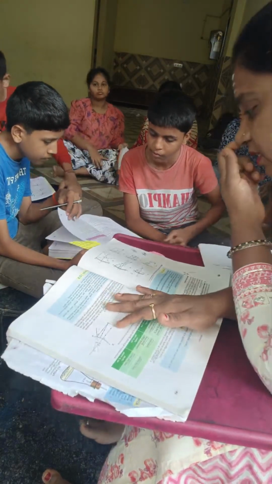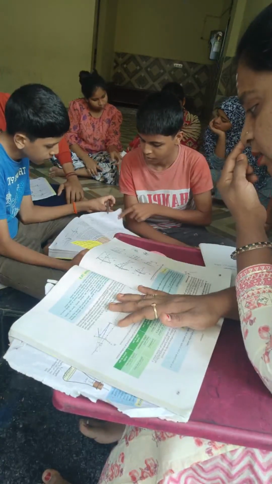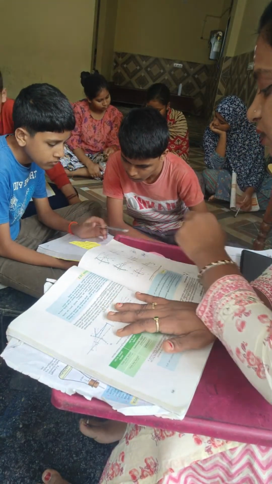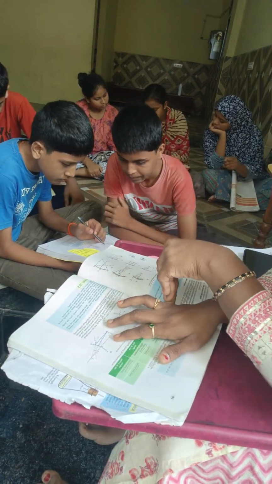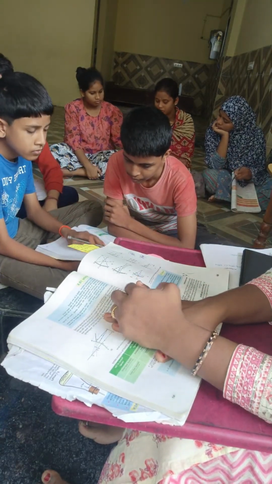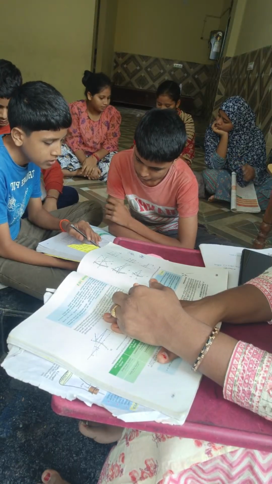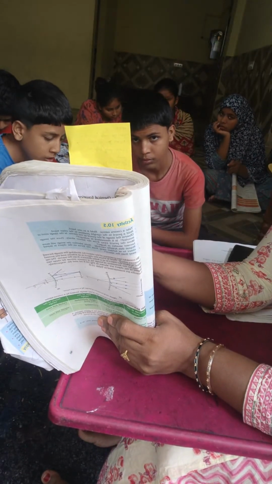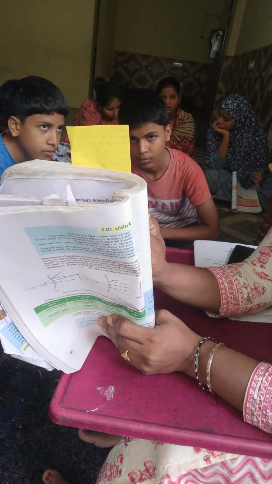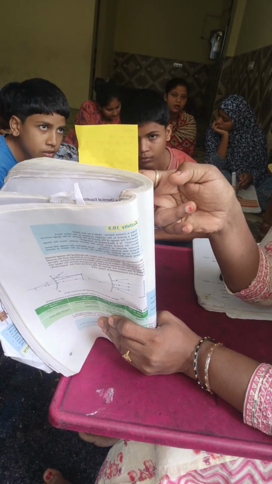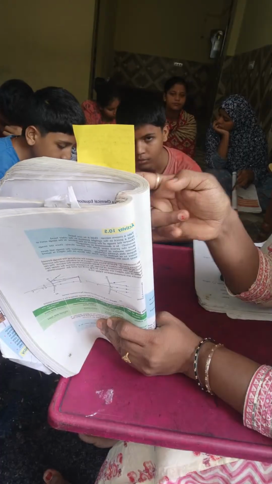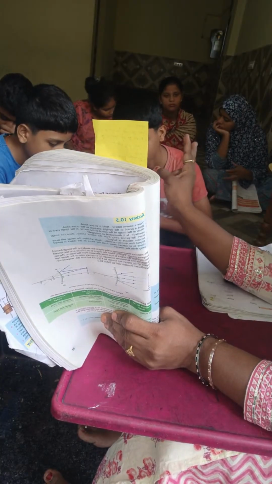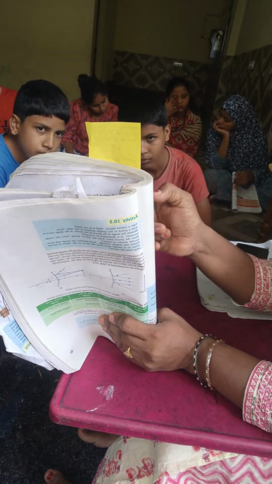See in the first case, there are two rays falling parallel to the principal axis. Are you seeing the principal axis? What is the principal axis? A line passing through the center of curvature and the pole is called the principal axis. I am considering two rays, for my convenience and clarity. These two rays, the above ray and the below ray.